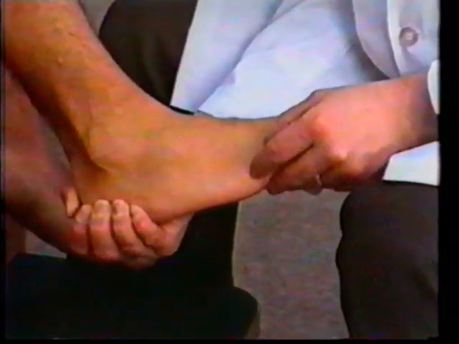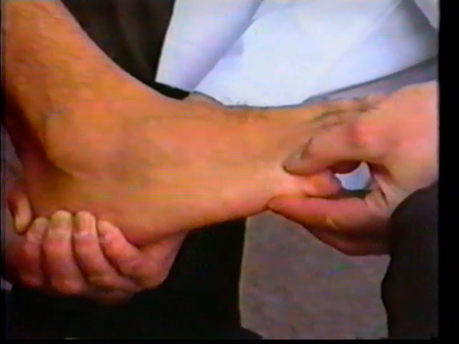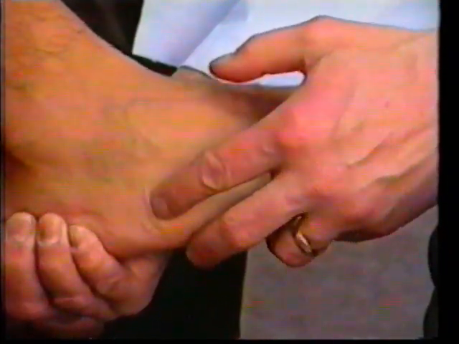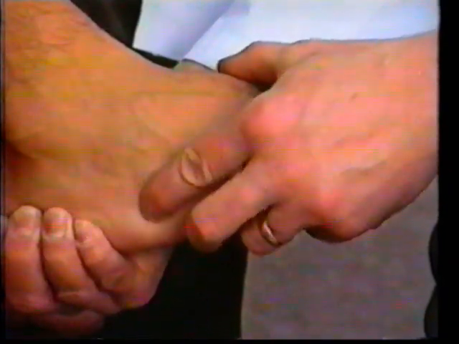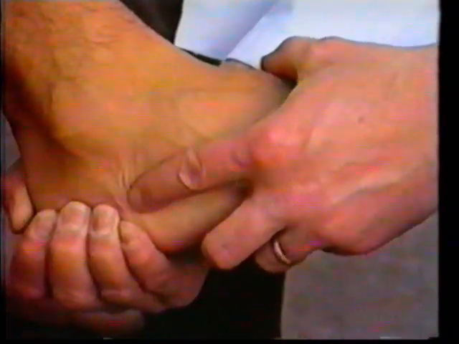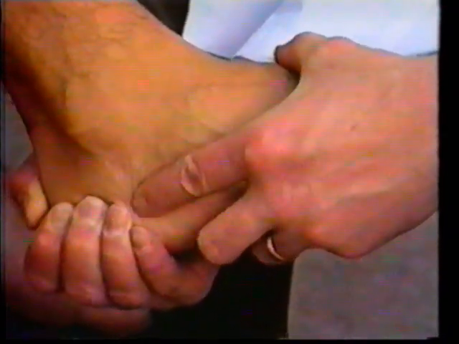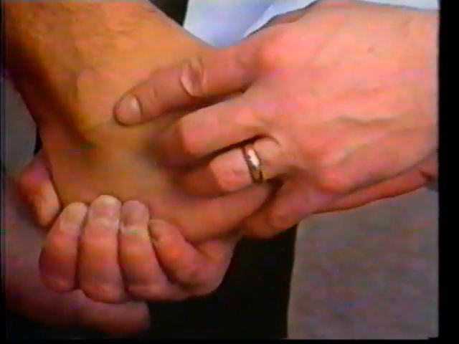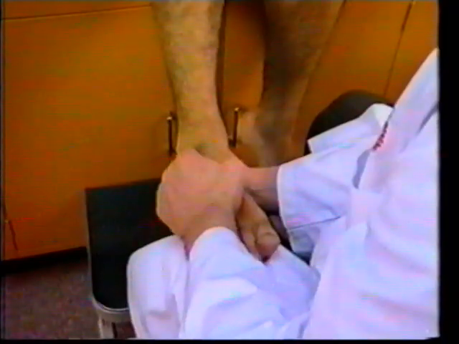Palpate the head of the fifth metatarsal and localize the fifth metatarsal phalangeal joint. The fifth metatarsal is followed proximally to its flare, and the depression just proximal to this localizes the cuboid region. More proximally, the lateral border of the calcaneus is readily palpable, and approximately in the middle of the field is the peroneal tubercle, which separates the peroneus brevis and the peroneus longus tendons as they course along the lateral border of the calcaneus. The lateral malleolus, or distal end of the fibula, is then identified.